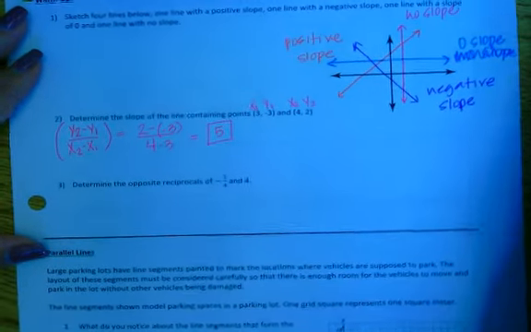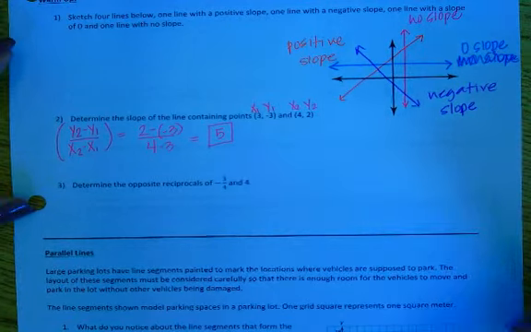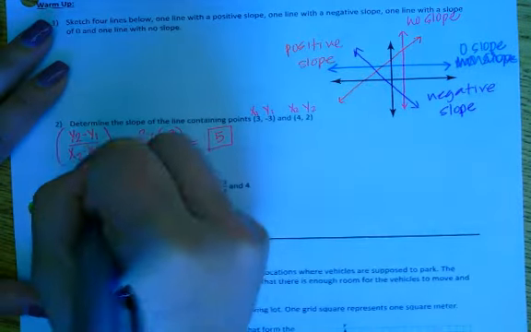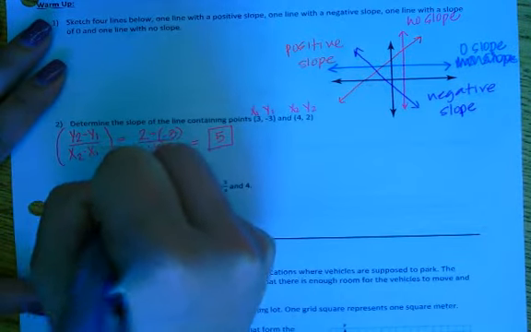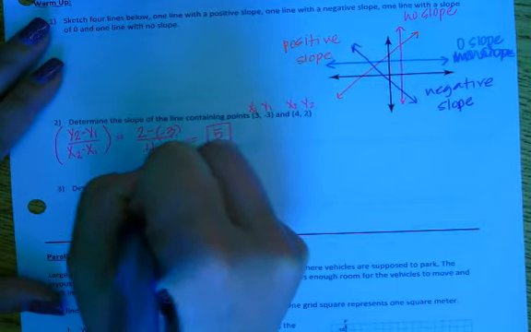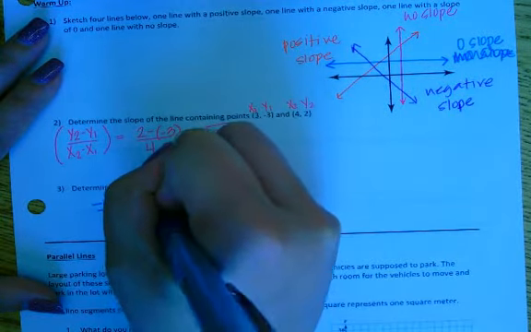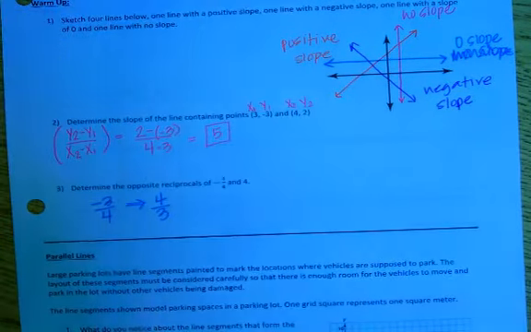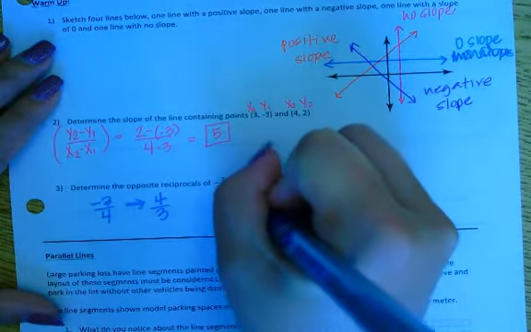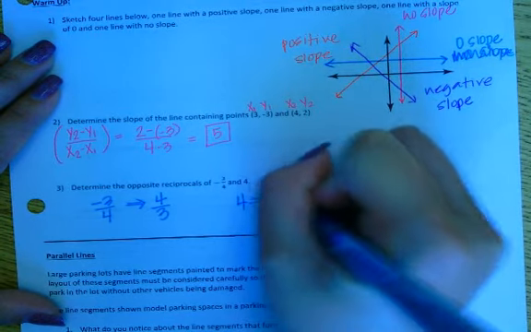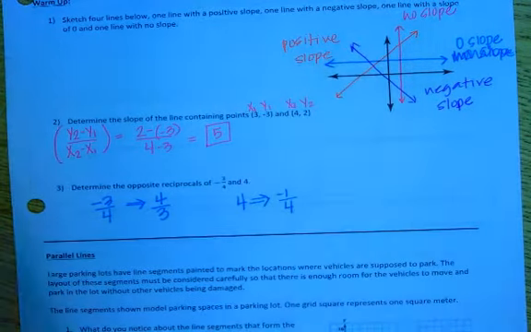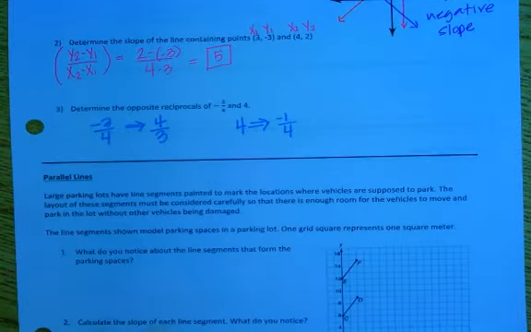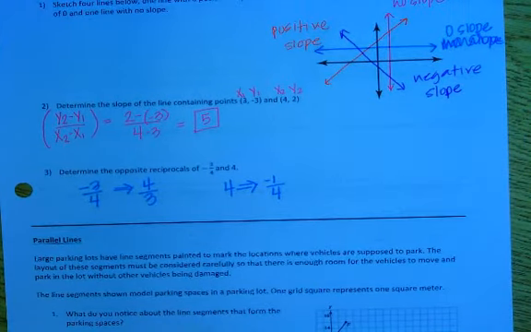Okay. Determine the opposite reciprocals of -3/4 and 4. What is the opposite reciprocal of -3/4? Positive what? Okay. And what's the opposite reciprocal of 4? -1/4. Very good. Okay, so we're going to be using a lot of that today. Any questions on the warm-up?